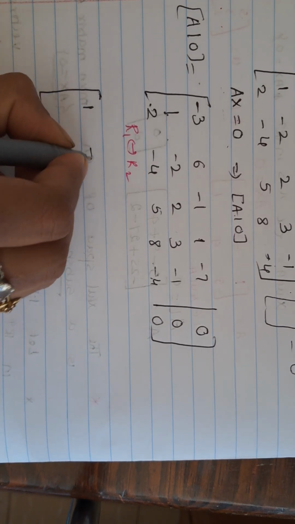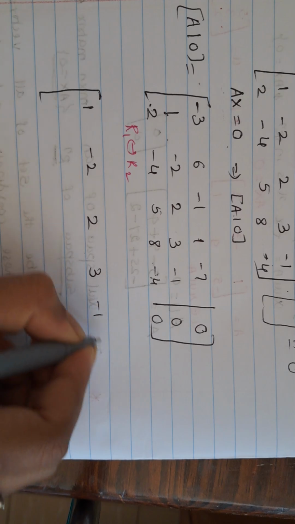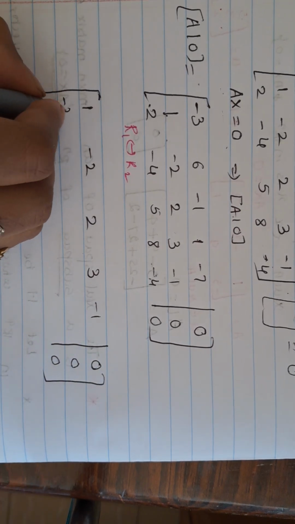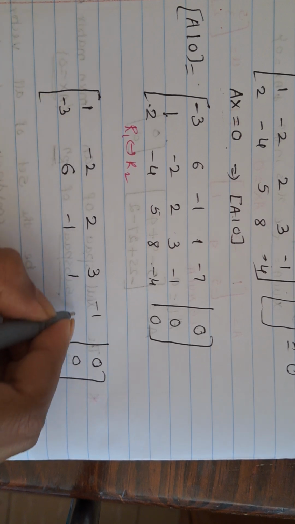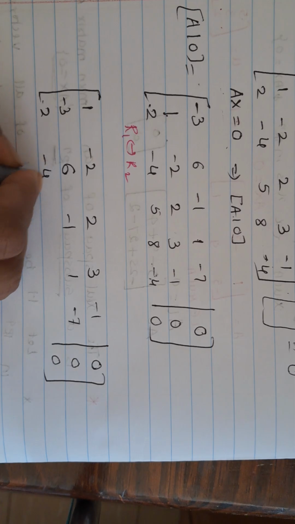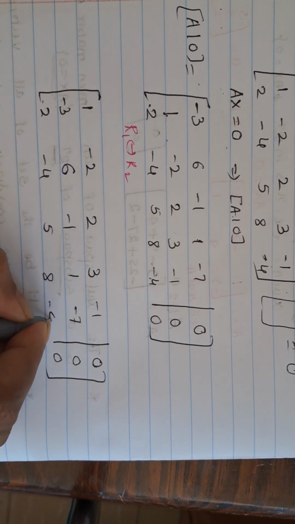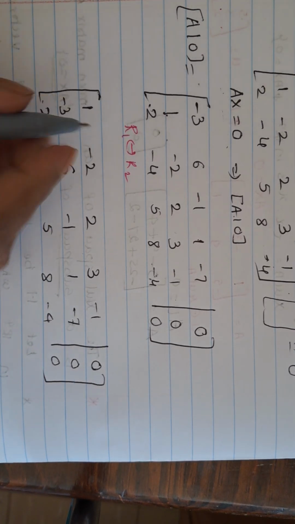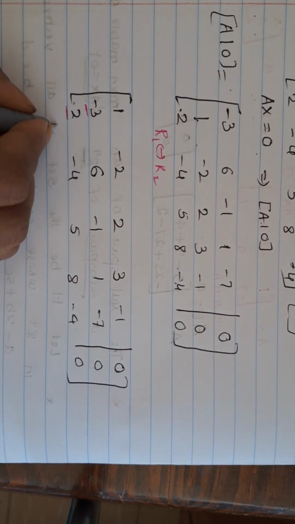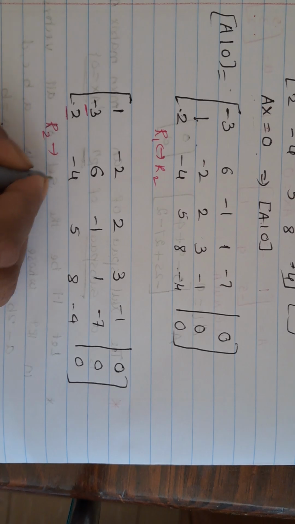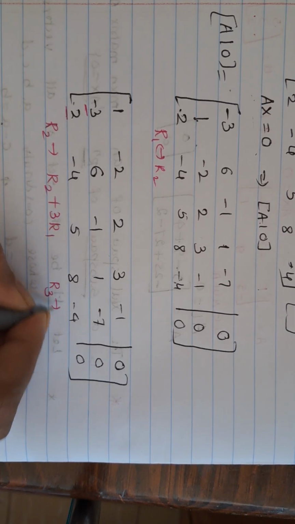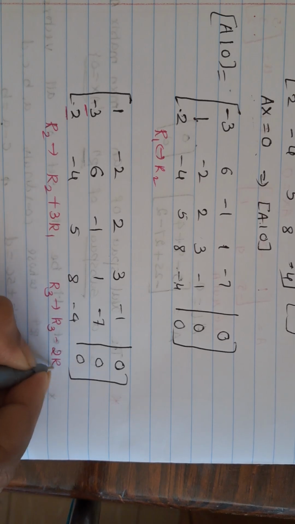We get here 1, -2, 2, 3, -1, 0, 0, 0, -3, 6, -1, 1, -7. So this is 2, -4, 5, 8, -4. Okay, now if you observe, here we have -3 and here we have 2. So let us make them 0 by using R1. So R2 changes to R2 plus 3 times R1, and R3 changes to R3 minus 2 times R1.